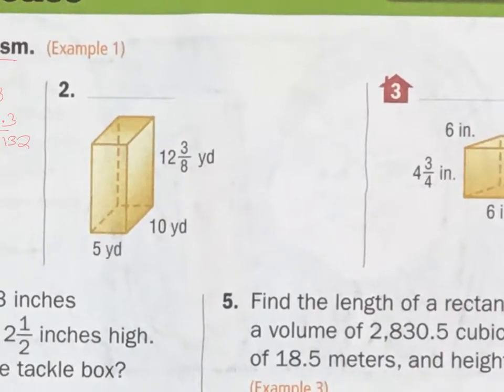If you don't have enough space to work on here, get an extra piece of paper, because it is essential. To get a correct answer, you're much, much more likely to get it if you write the formula and then fill in the variables. Okay, so I have a similar thing here. Volume equals length times width times height.